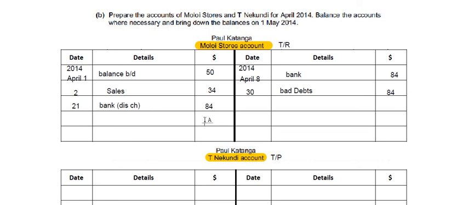So we can just see both sides are adding up to 168, right? So we'll just put 168 on both sides. There is no balance in this account because you have already recorded the balance as a bad debt. So this finishes Mului's account.